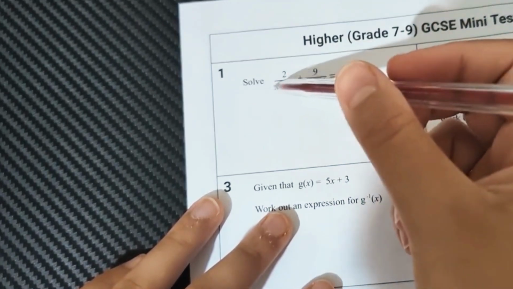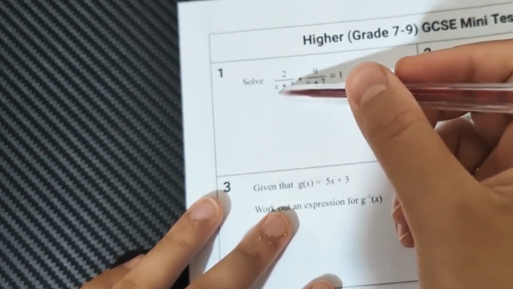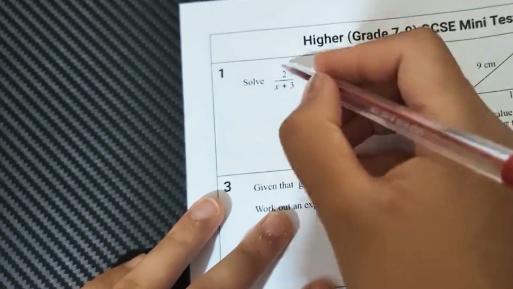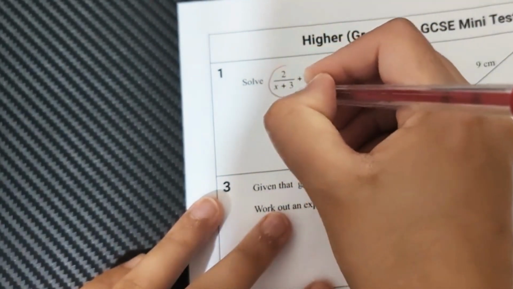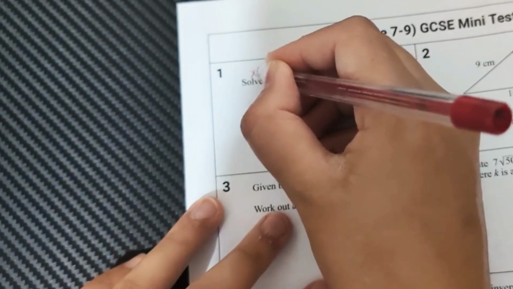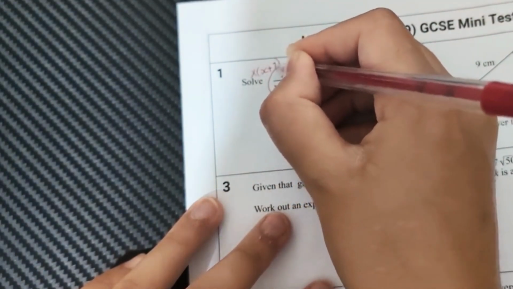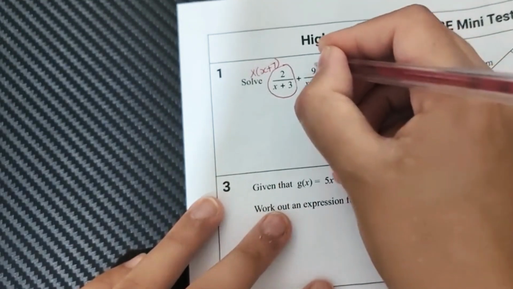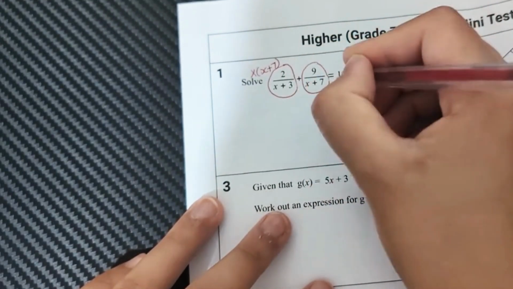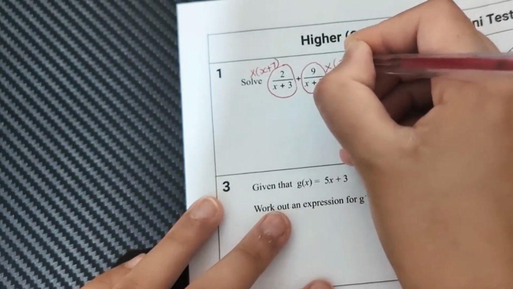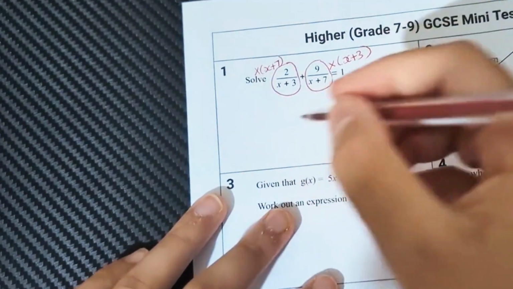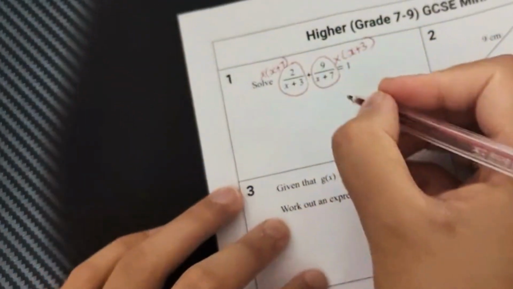In this case, because it's an algebraic expression, we're going to times the first fraction, top and bottom, by x plus 7, okay? And the second fraction, to make the denominator identical with the first, we're going to times the top and bottom by x plus 3. Okay, and now I'll just show you in the next line how to actually go ahead and do that.